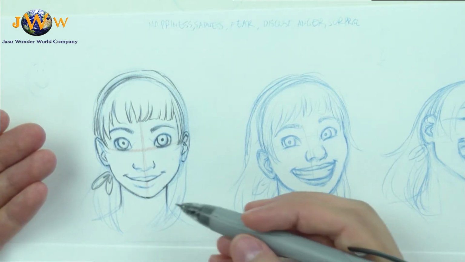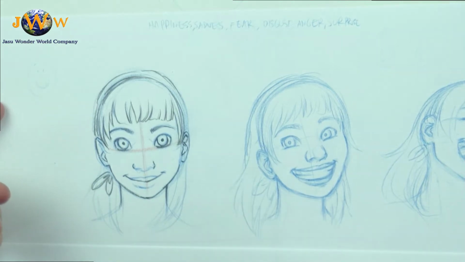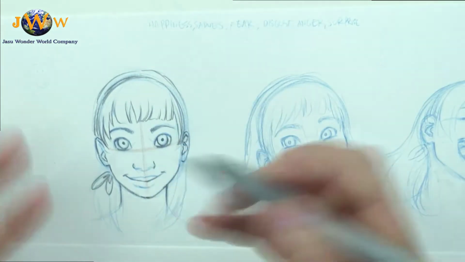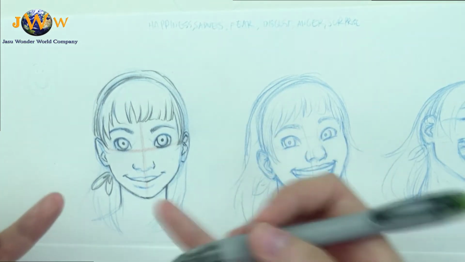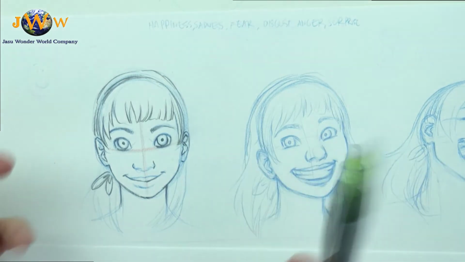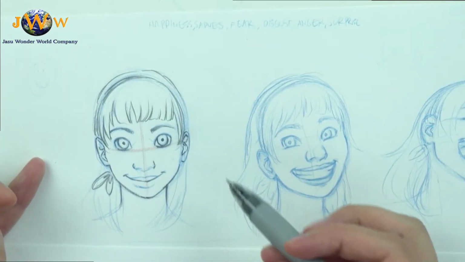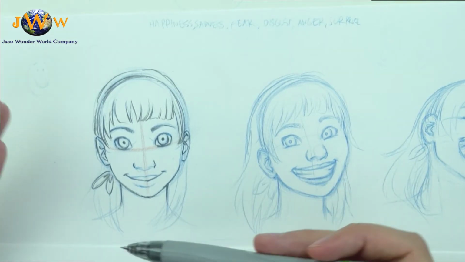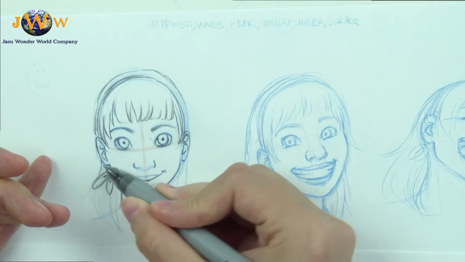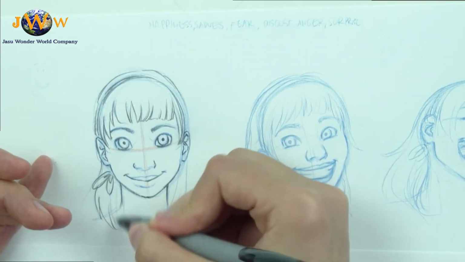So I recommend you take a mirror and mirror the picture. You look at it in the mirror and it will reveal the mistakes that you cannot see. The other way is to turn the paper upside down. That also does the trick. You can easily see if one eye is higher than the other, and it gives you a new perspective, so to say.